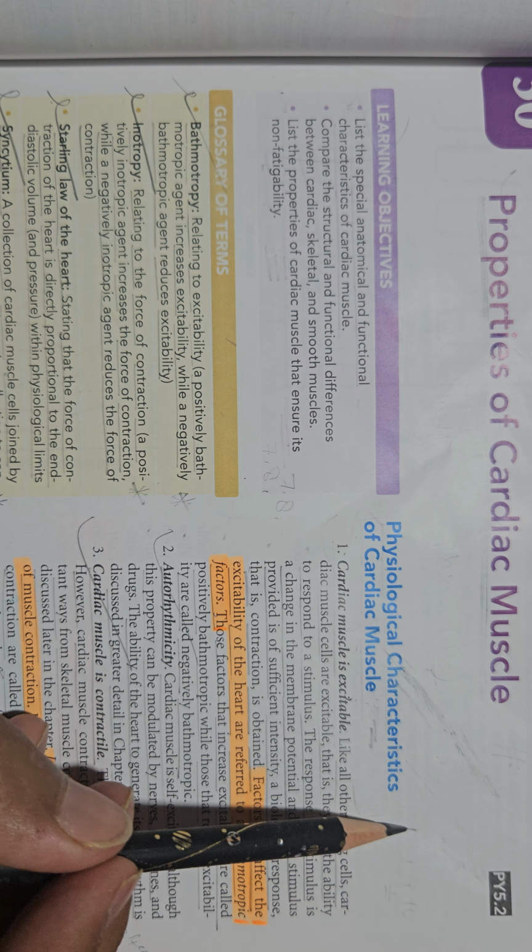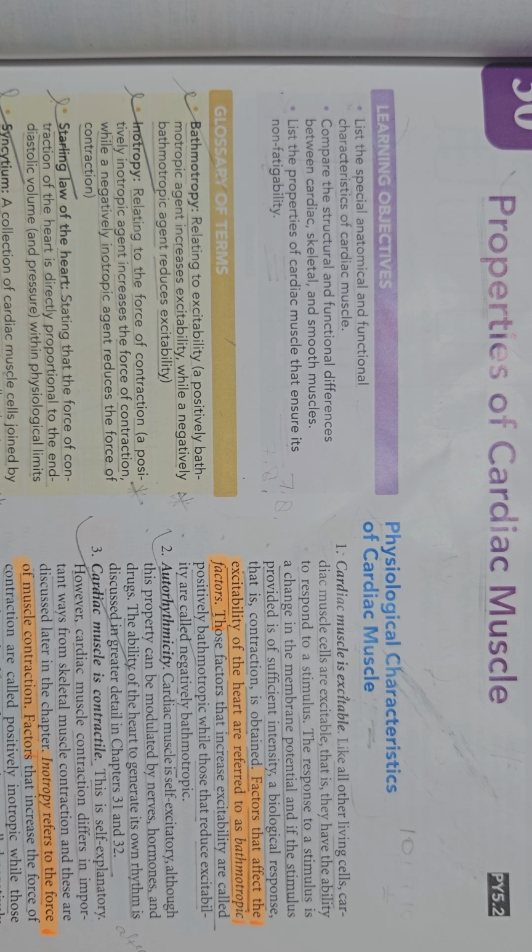We are studying physiological characteristics of cardiac muscle. There are 10 physiological characteristics given in guidance. In the previous 3 videos, we studied the first 8. Now, in this video, we are going to study characteristics number 9 and 10. So, let's begin.